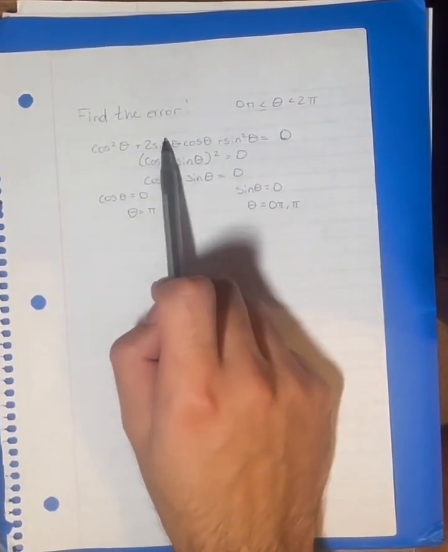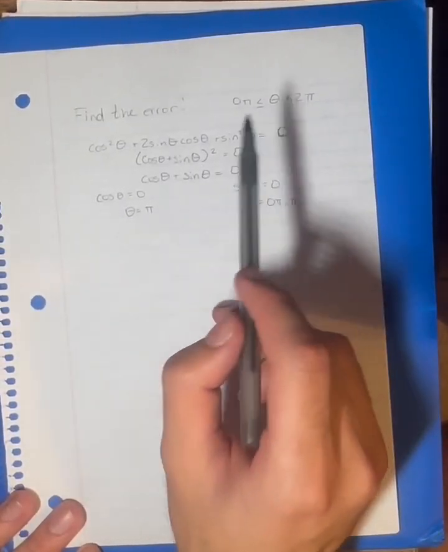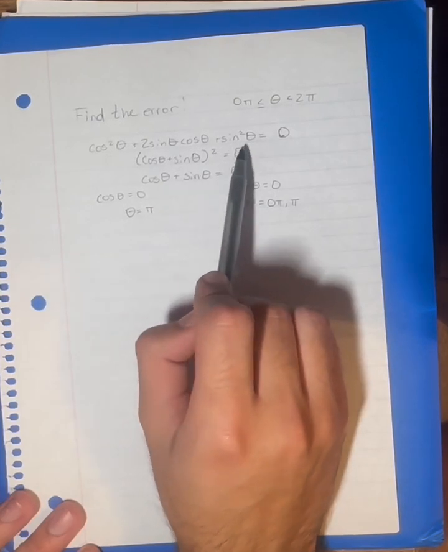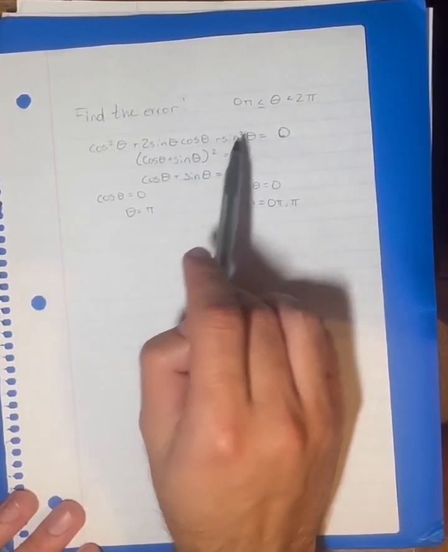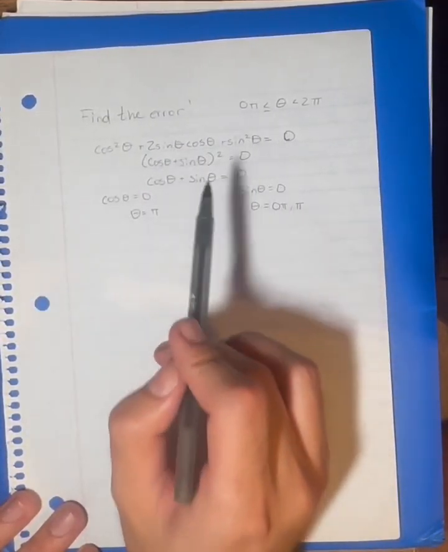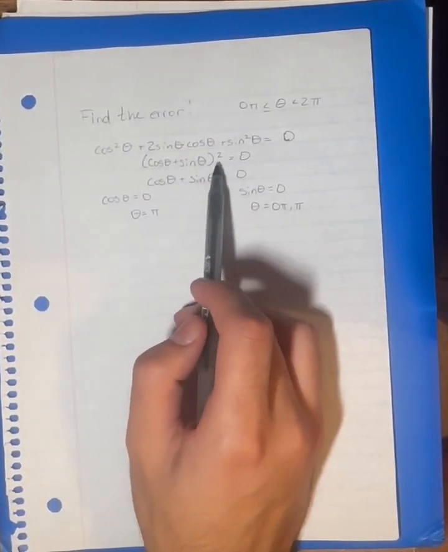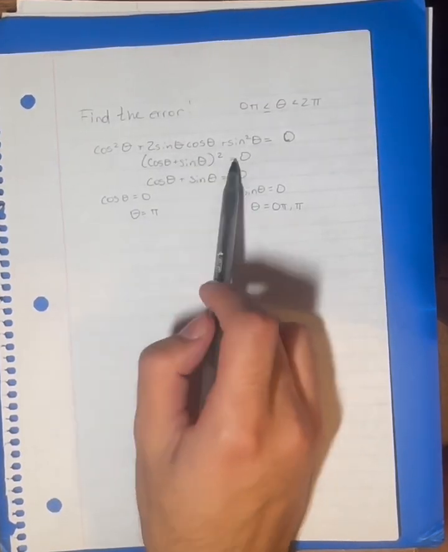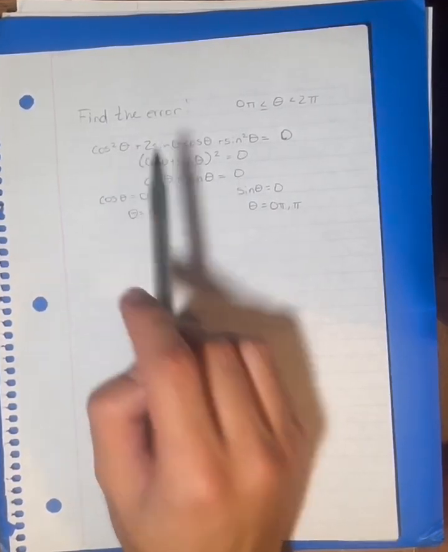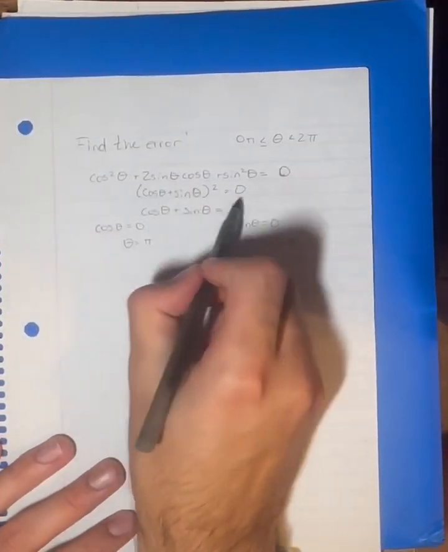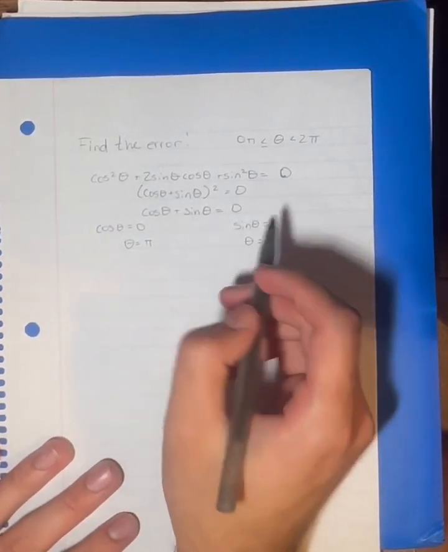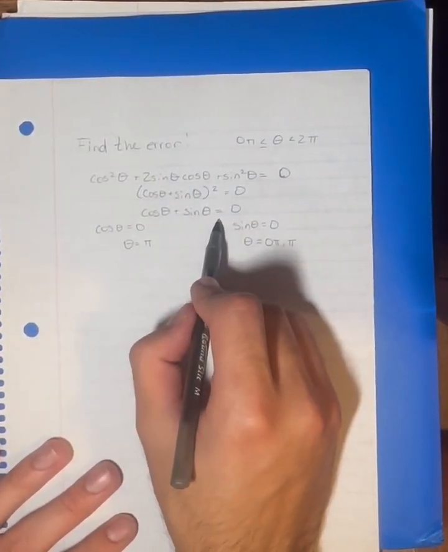So if we unfoil this first, what we're going to find is cosine theta plus sine theta squared equals 0. This looks right to me, because if you unfoil this top equation, you are going to find that (cosine theta plus sine theta) squared equals 0. That looks fine. Keep on going. So we're going to square root both sides, and we're going to find cosine theta plus sine theta equals 0. That looks good to me too.